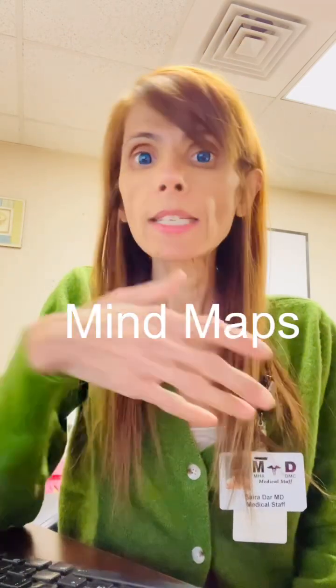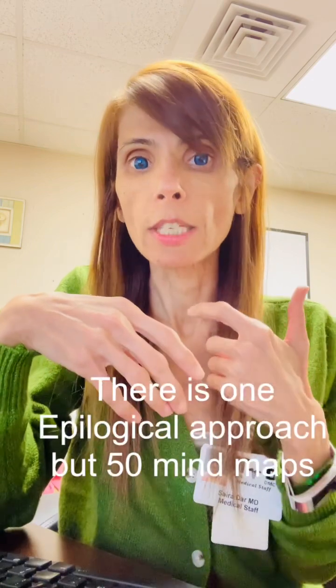And there are various types of mind maps. There are all types of mind maps across the systems based upon patient presentations. And each patient presentation or patient chief complaint is going to have one single individualized mind map. So how do we put them together and how are they structured individually? So first of all, I would like to talk about the epilogical approach.